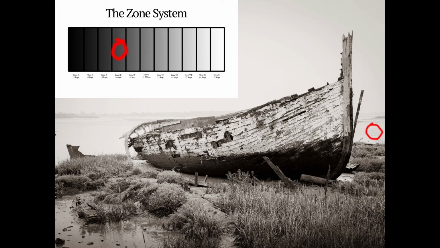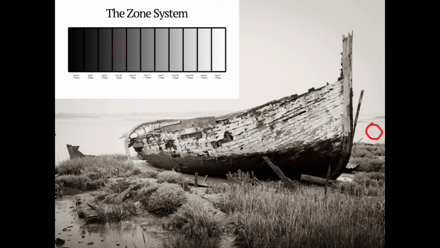I then took a meter reading from a highlight area, which was actually an area of mud in the middle distance, which reflected out as nearly white with some detailing, and I placed that at zone 8.